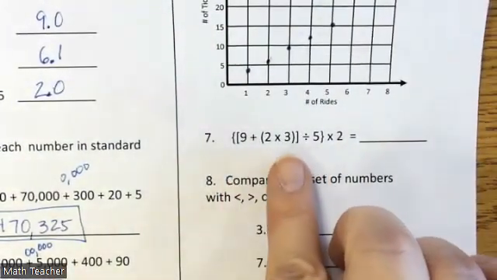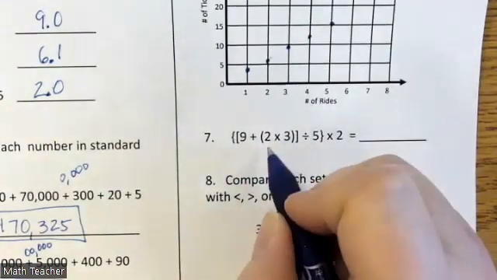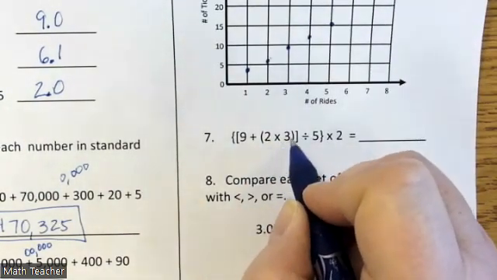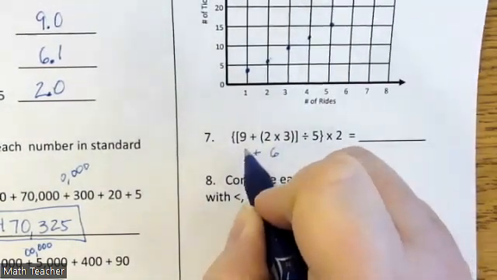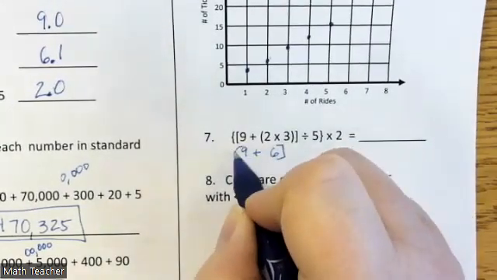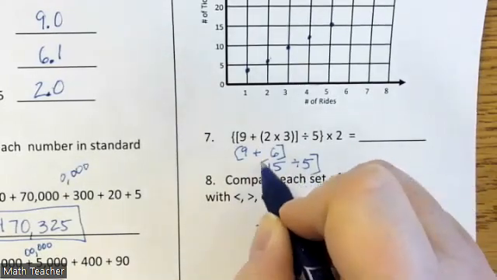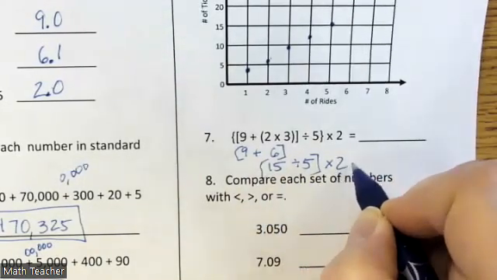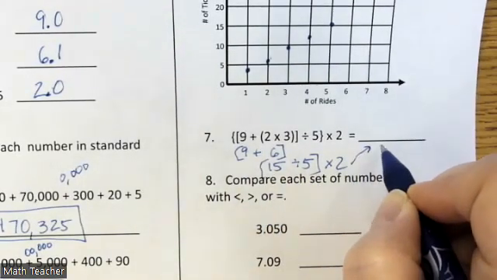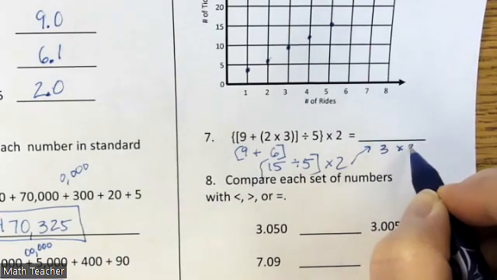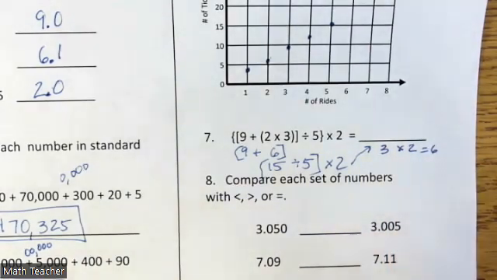Number 7, we have order of operations. When we have multiple sets of grouping symbols, we always work from the inside out. So we would do the 2 times 3 first to get our 6. Okay, 6 plus 9 is 15 divided by 5 times 2. 15 divided by 5 is 3, and 3 times 2 is 6.